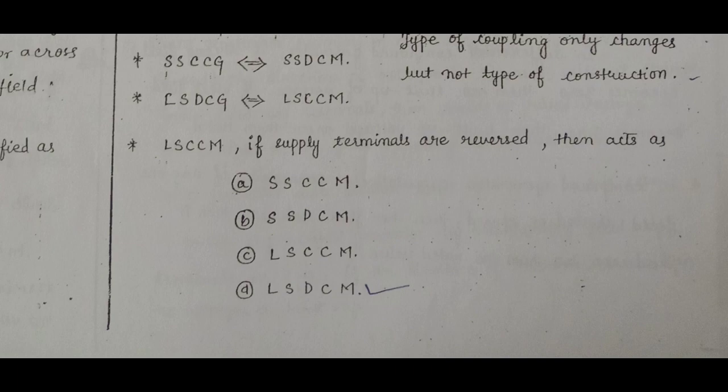Long shunt cumulative compound motor, if supply terminals are reversed, then it acts as a short shunt.